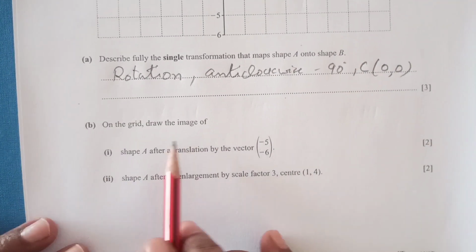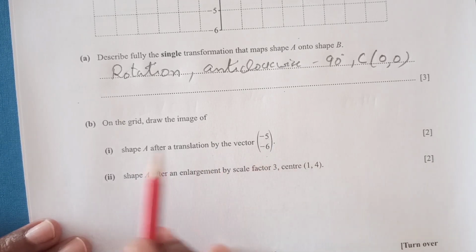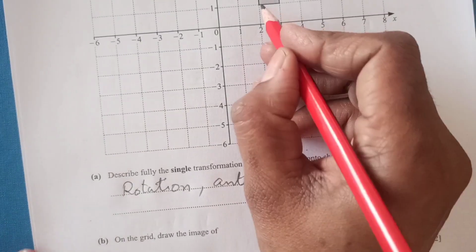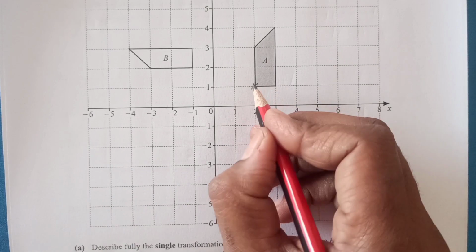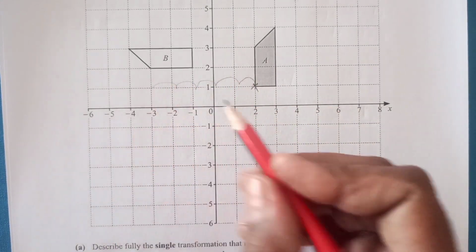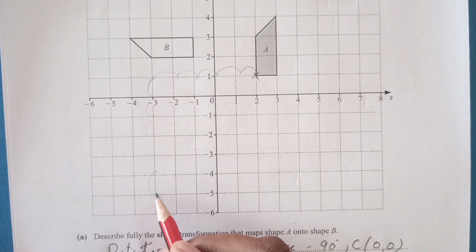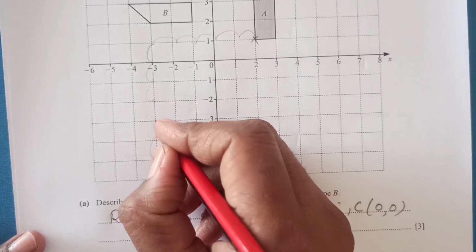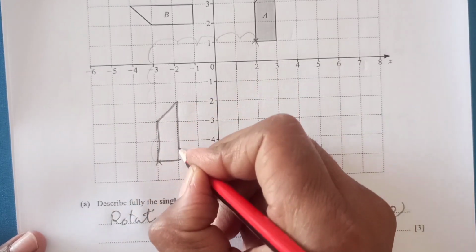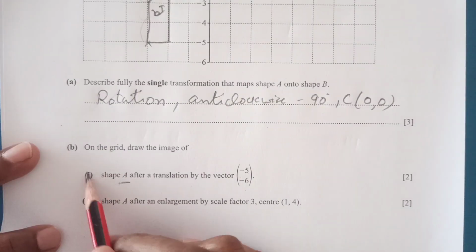Now on the grid, draw the image of shape A after translation of vector -5 and -6, right? Let me take this corner here, -5, 1 2 3 4 5, -5 and -6 down, 1 2 3 4 5 6. So this corner came here. I'm just going to draw this one like this here. So this is B1. Okay, this one is done.